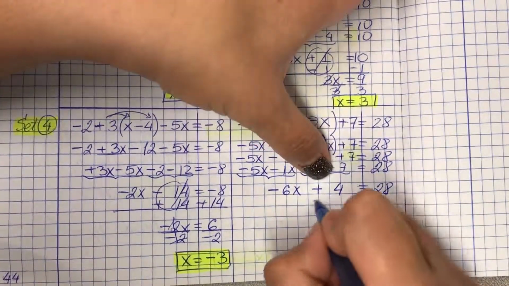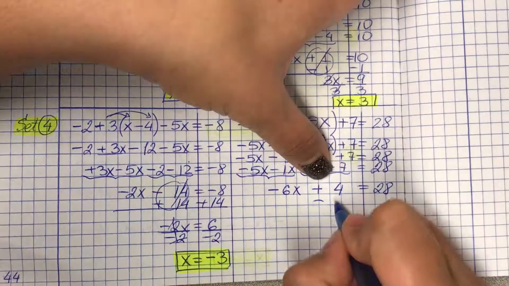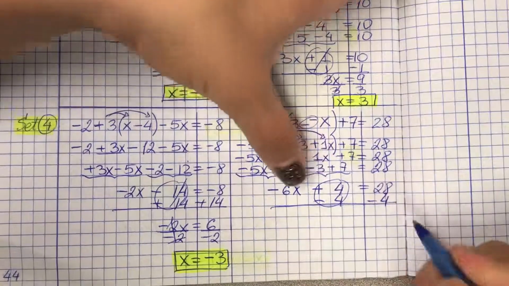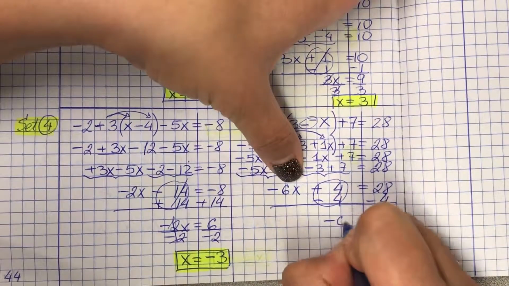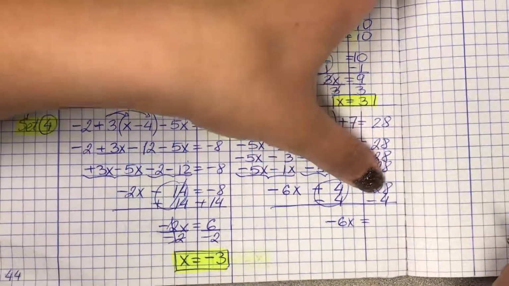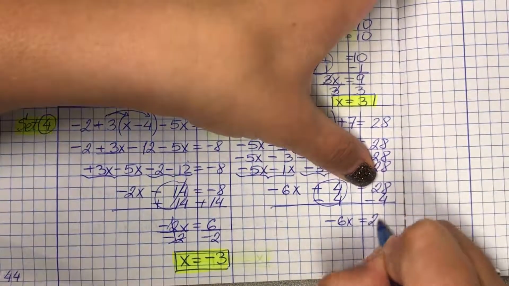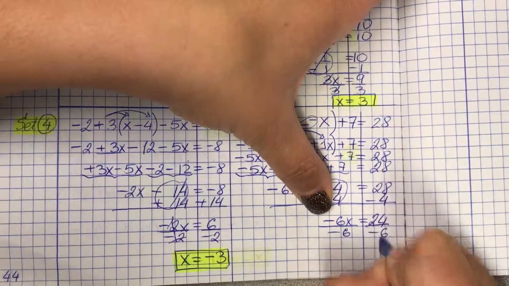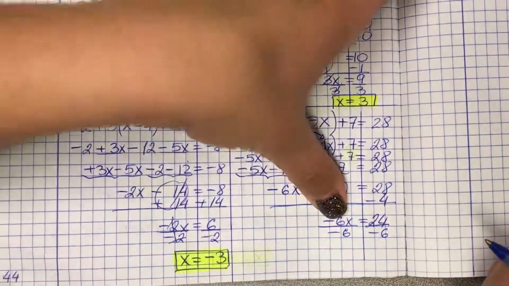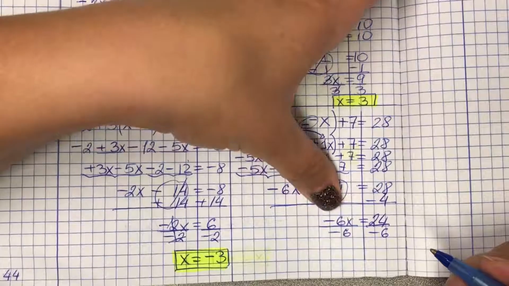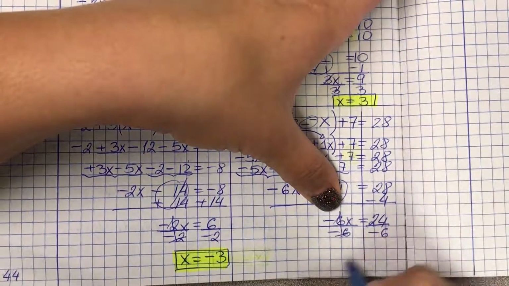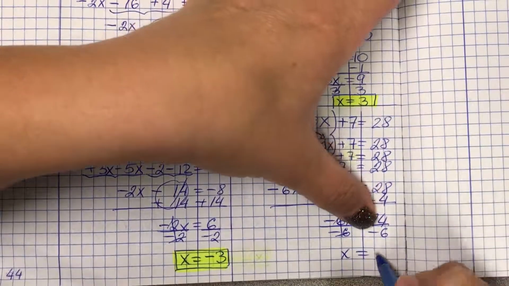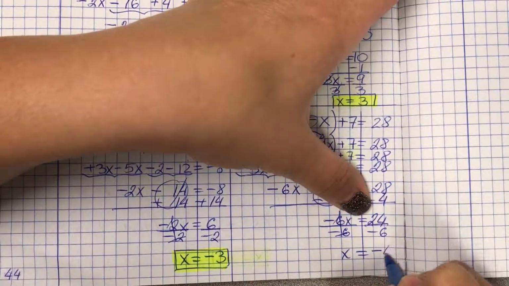First, we create that zero pair, so use the inverse operation, minus 4 on both sides. Bring down the negative 6x. 28 minus 4 is 24. Use inverse operation, division, because x times negative 6, it's multiplication. Inverse operation is division by the same number. 1x equals x. Positive divided by negative, negative 4.